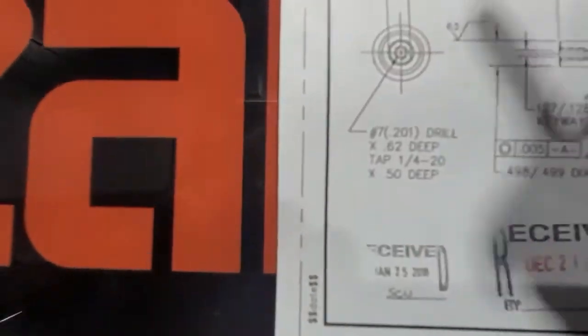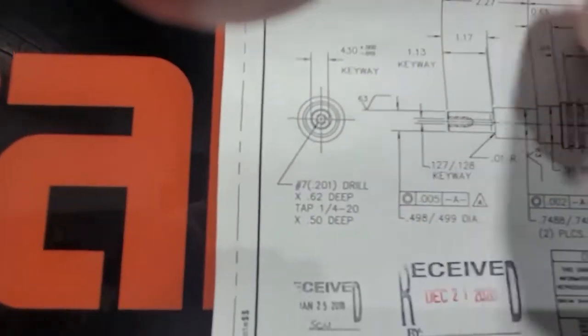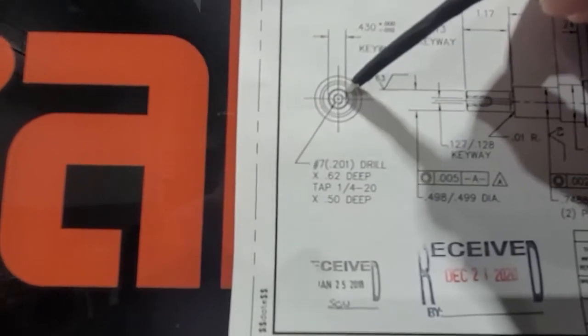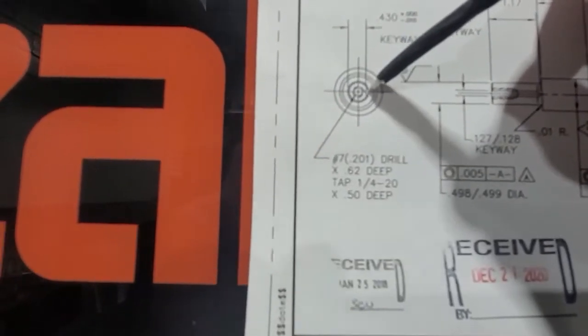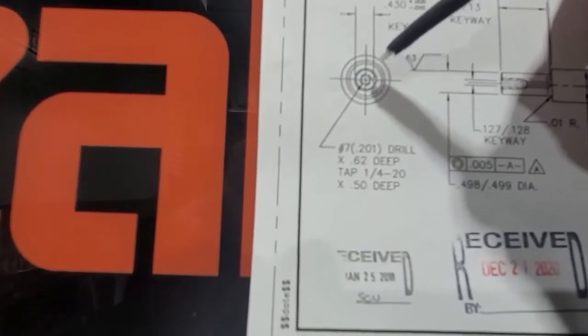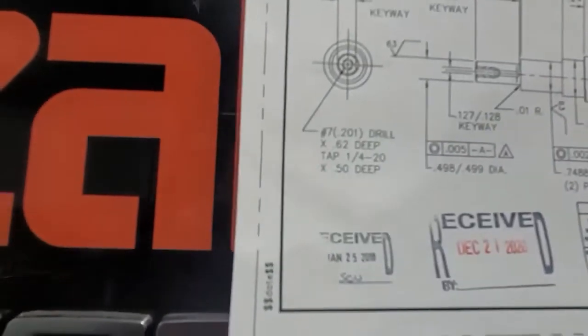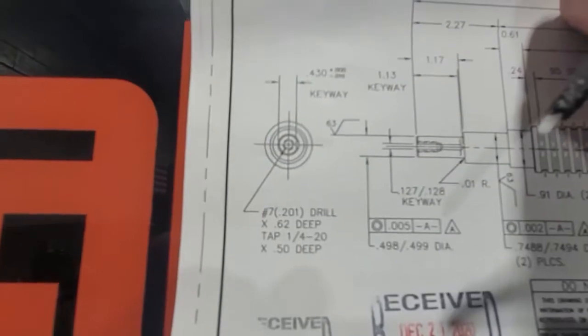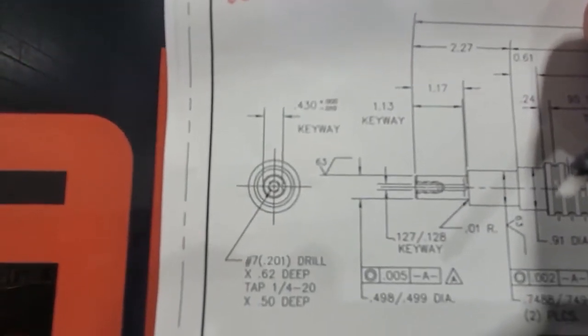Now this is asking for stock allowance, from the bottom to this top. It's asking how much stock you have. Usually you get a drawing like this that tells you the dimension.